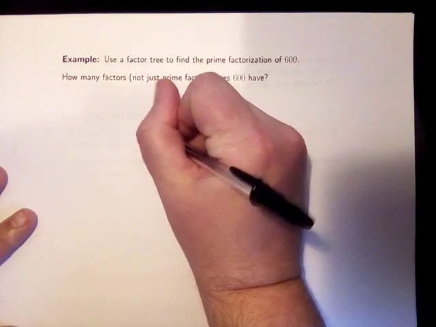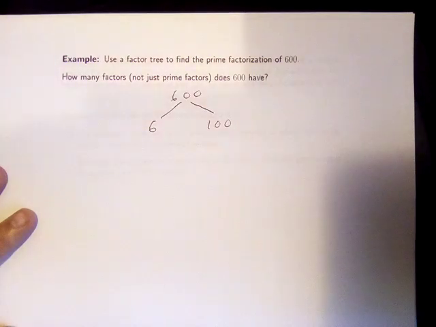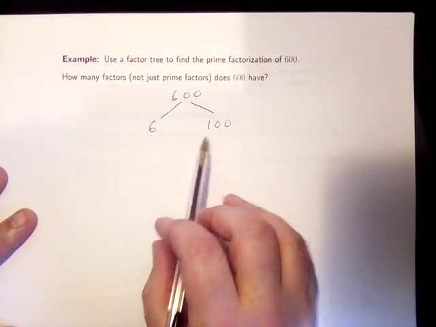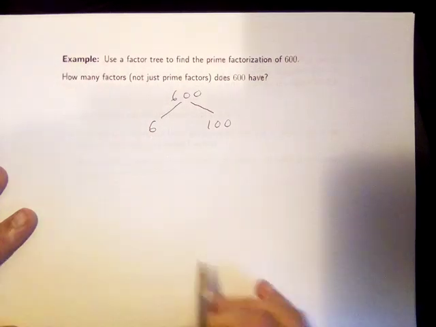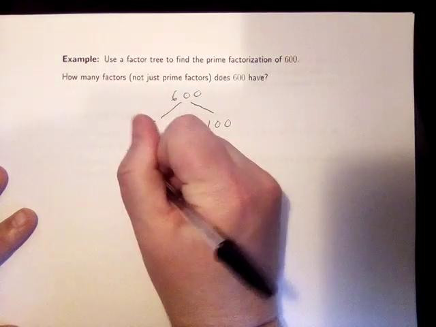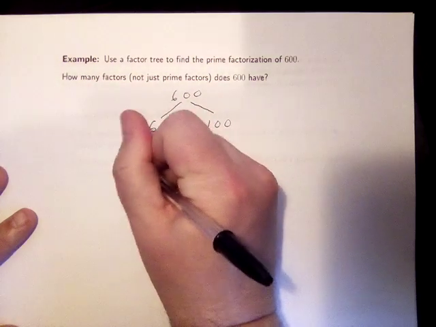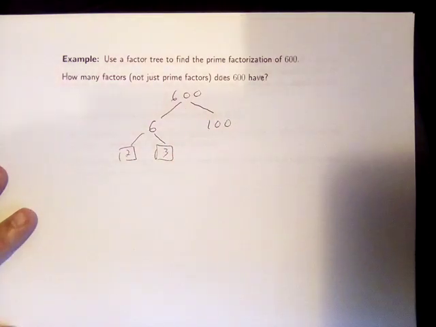Here, the obvious choice for me might be to choose 6 and 100. That 600 is 6 times 100, and both of those numbers are composite. 6 is composite, as is 100, which means I still have some more work to do. 6 can be split up into 2 times 3, and both of those happen to be prime numbers, so I'll just put a little box around those to remind me that I need to stop at that part of the tree.